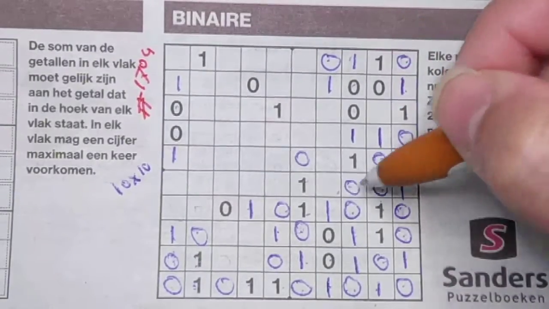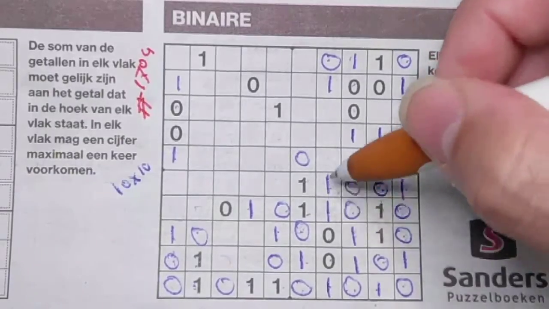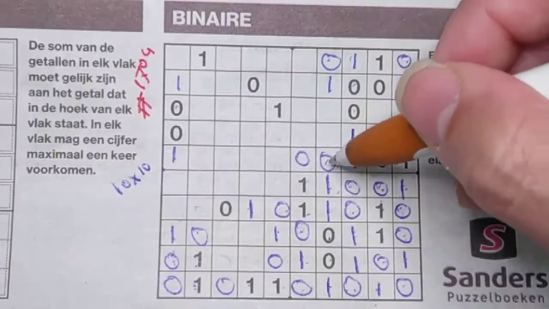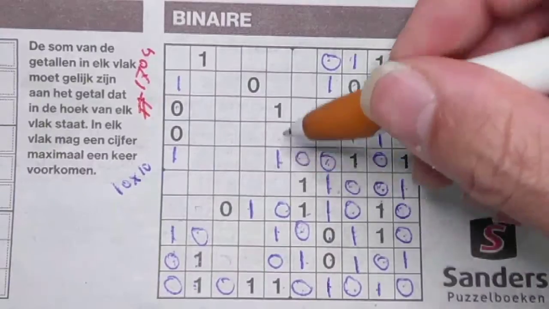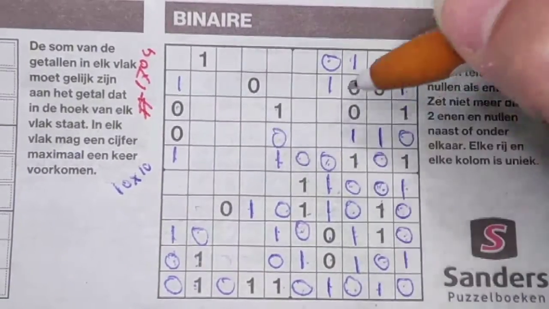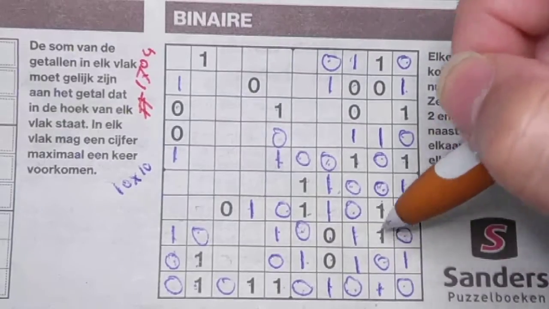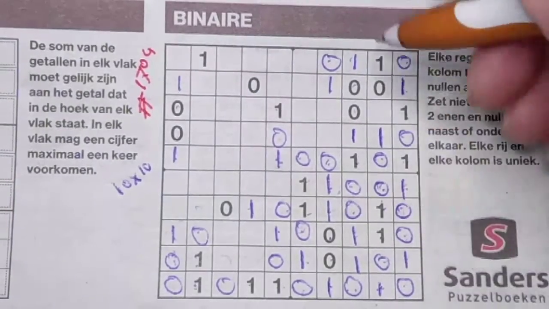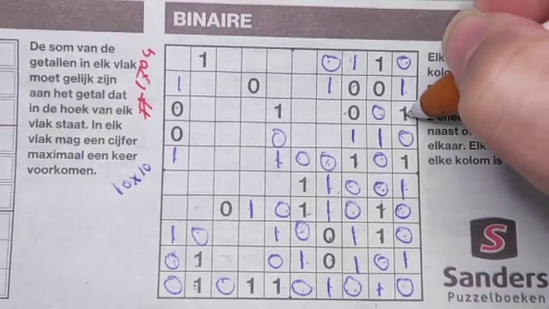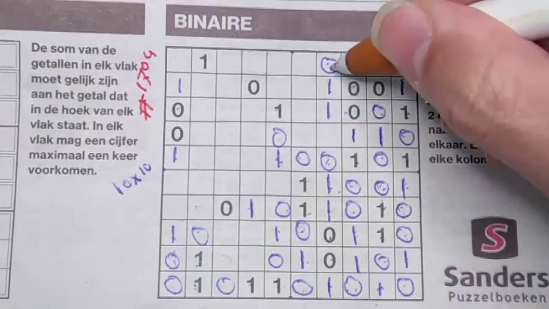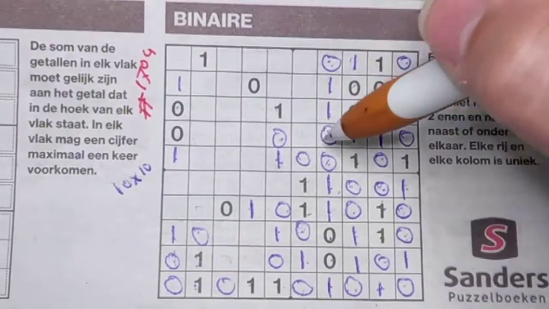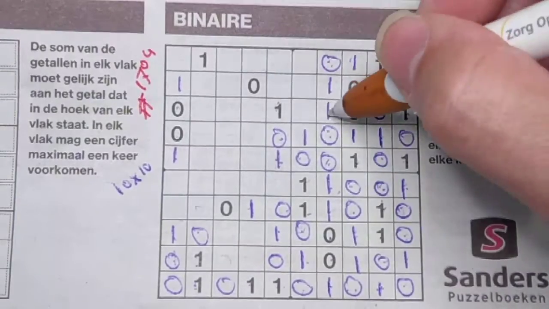Double O here, 1, there 1. Double 1 here, and O, there an O. Double O here, 1, there 1. Between 2 ones comes an O. 1, 2, 3, 4, 5 ones, so the rest are O's. Double O here, 1, there 1. Double 1 here, and O, there an O. Between 2 O's comes an 1. Between 2 ones comes an O.